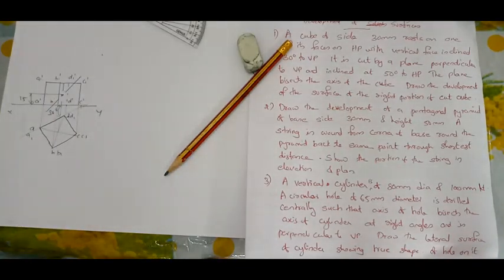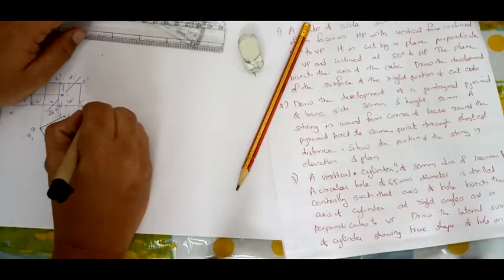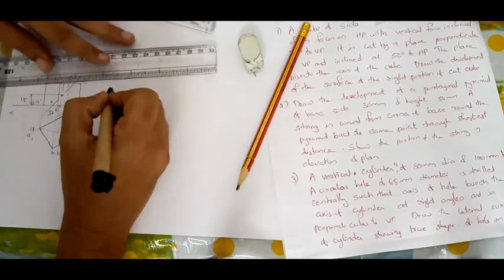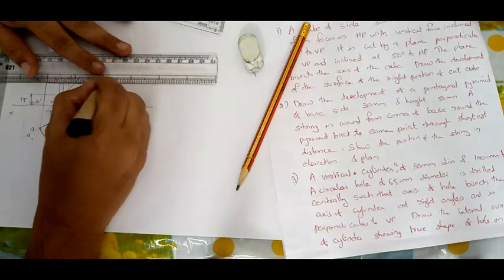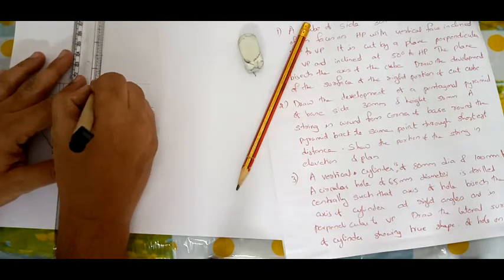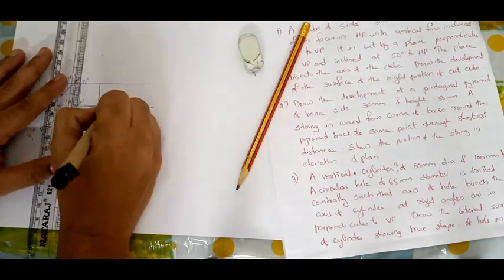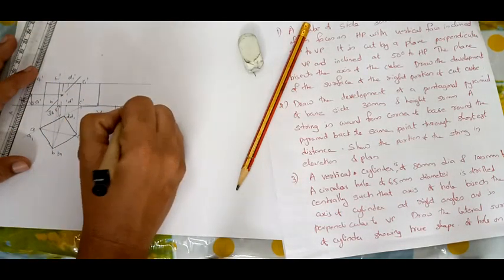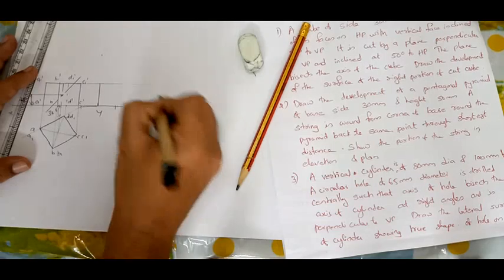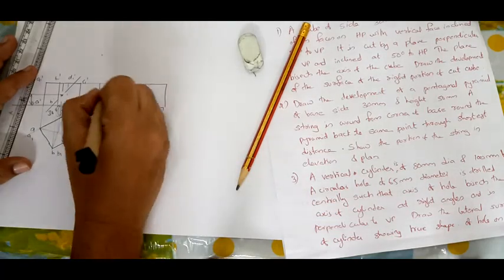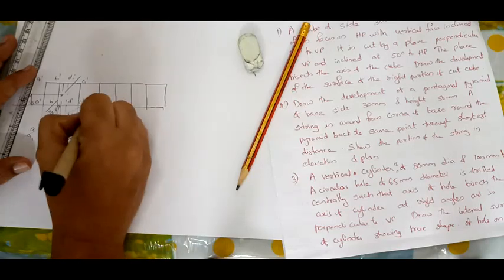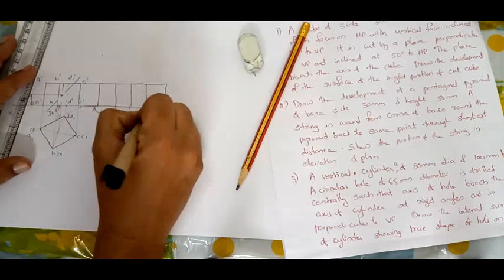Now you have to draw the development of the right portion of the cut cube. First you have to draw the cube completely. From here project. Now for the four sides, take 30 mm on compass and cut it here: 1, 2, 3, 4. So this will be your cube. You have to draw this cube lightly, and this will be A, B, C, D, A.